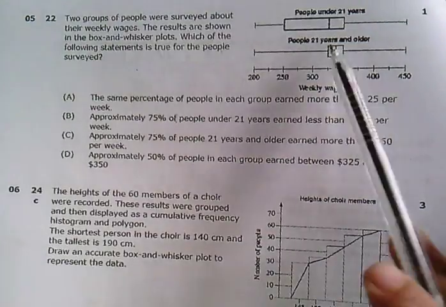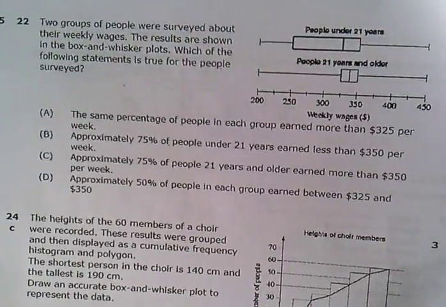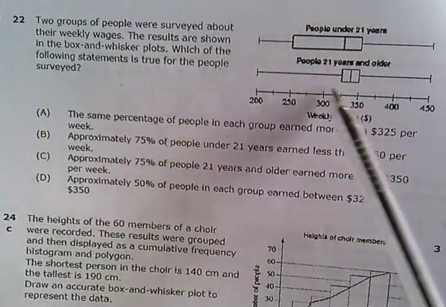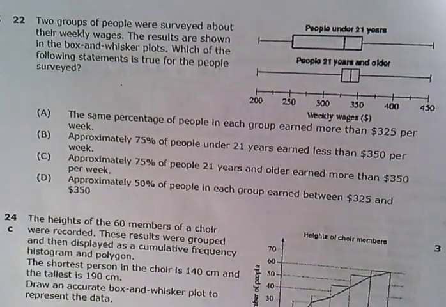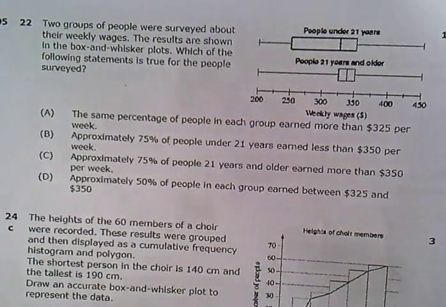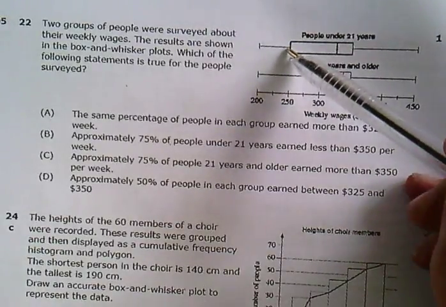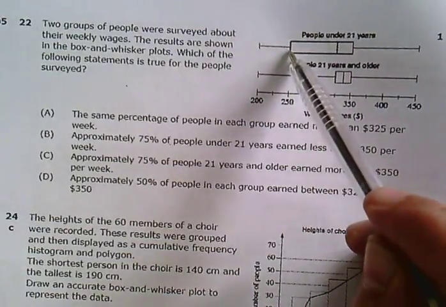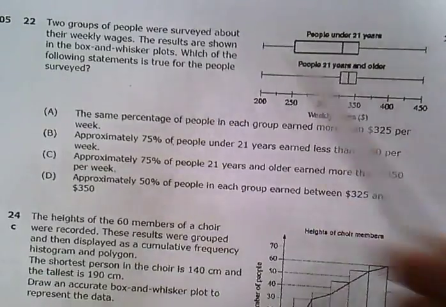But we've got two groups of people. They were surveyed about their weekly wages, and people under 21, this is their wages. People over 21 or 21 and older, this is their wages. Now, look at this $250 mark a week. What percentage of under 21-year-olds earn less than $250 a week? 25%, a quarter of them.